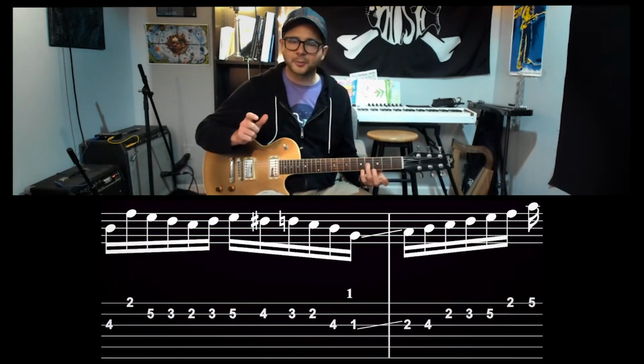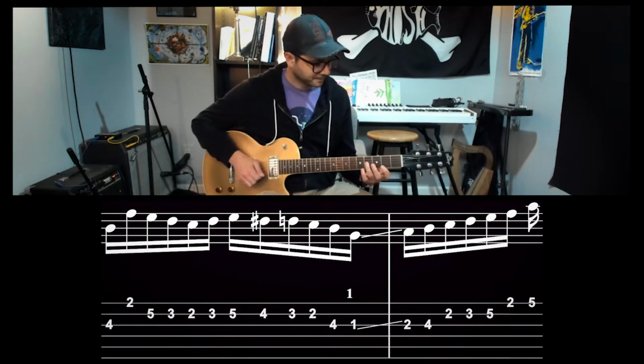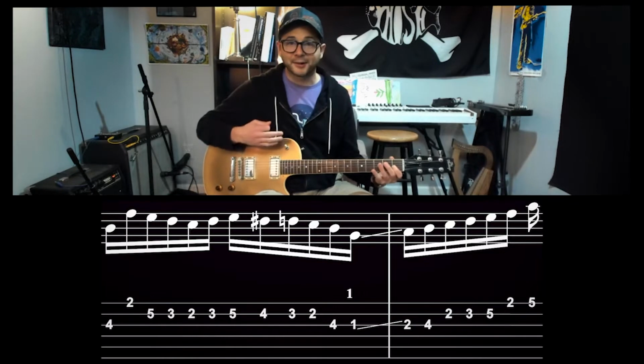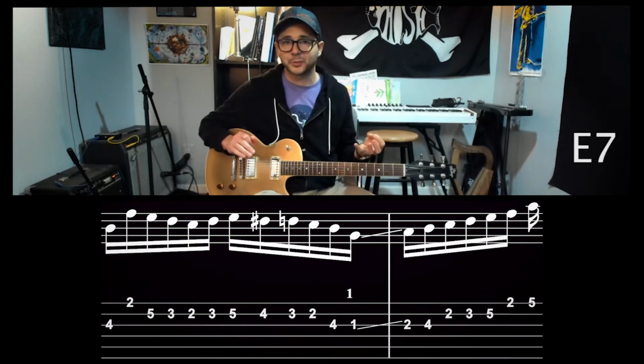There's a little bit of a chromatic fill in there, which I'm also going to come back to in a little bit. But for now, let's just look at what the next chord would be. Now, there's kind of a lot going on in that little bit of the song, but I hear that generally as an E7 chord.